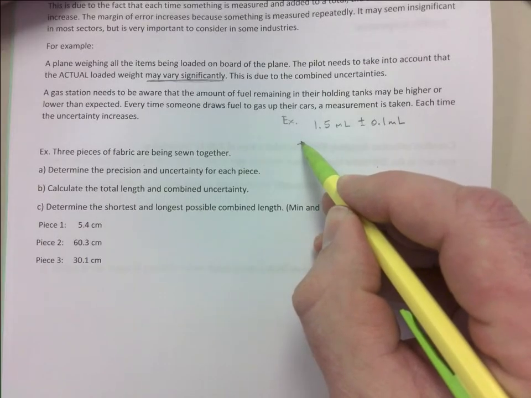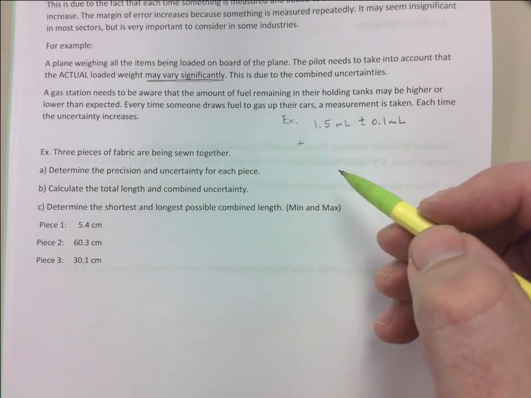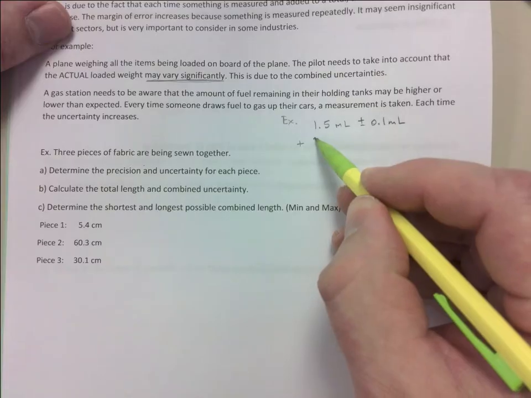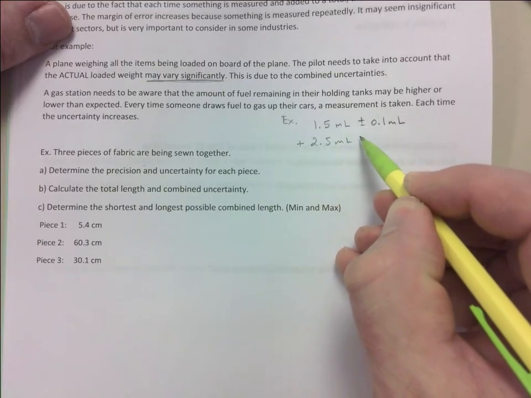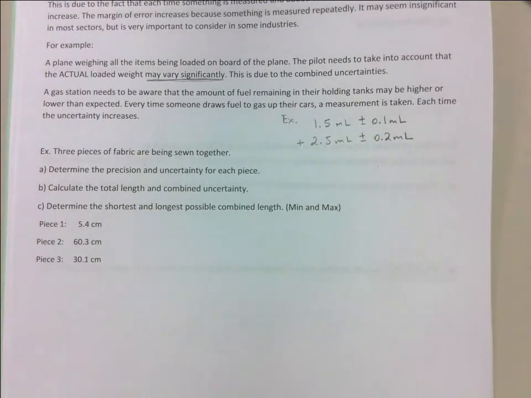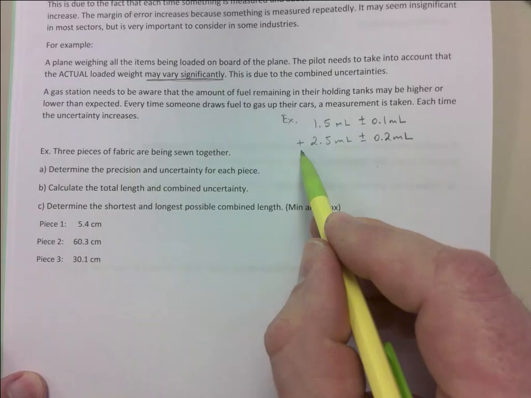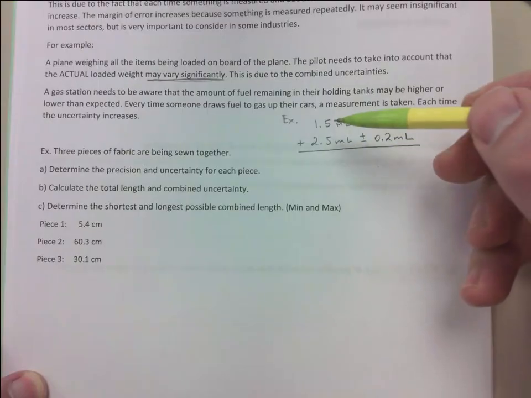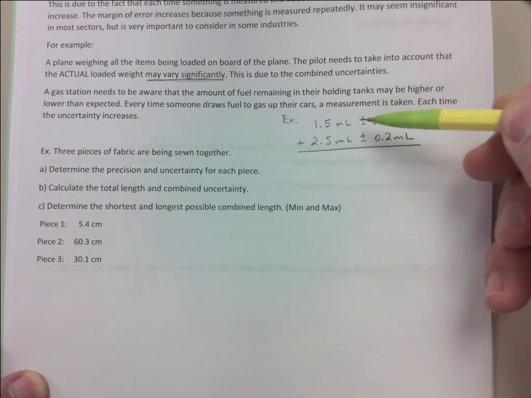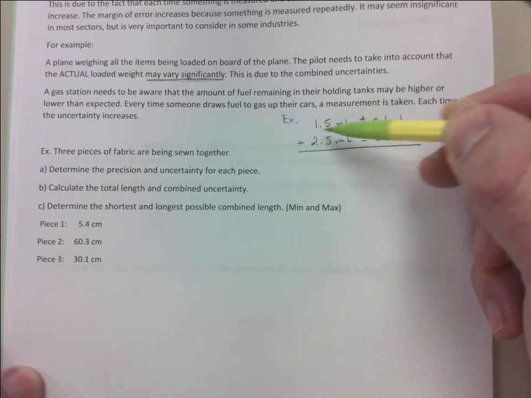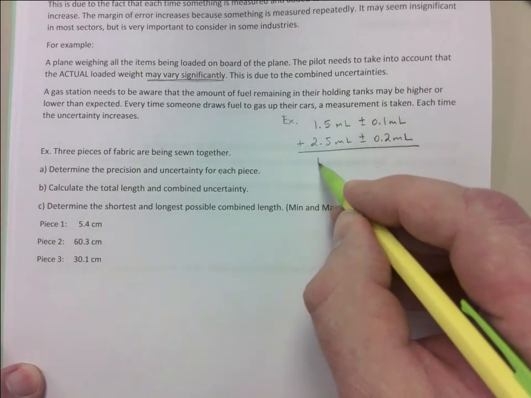And you're going to add, maybe you have another amount that you're going to add to this. You're going to combine these two. Let's say that one is 2.5 milliliters plus or minus 0.2 milliliters. Give me the total amount that you have in this, that you've mixed together. So what happens here is every single measurement has its uncertainty next to it. Measurement uncertainty. So when you add them together, you get 4.